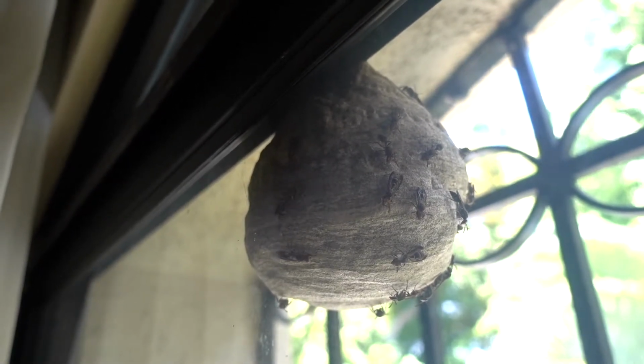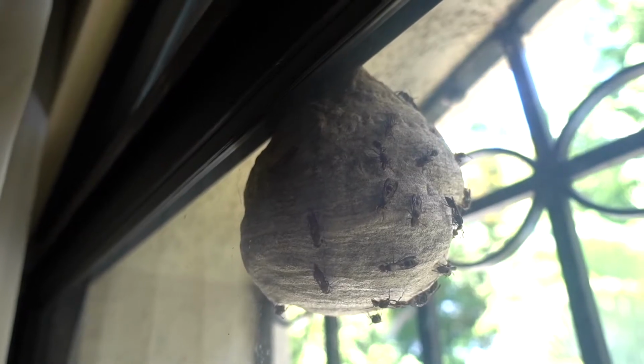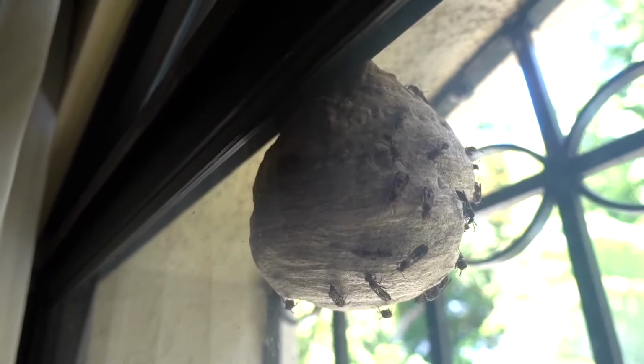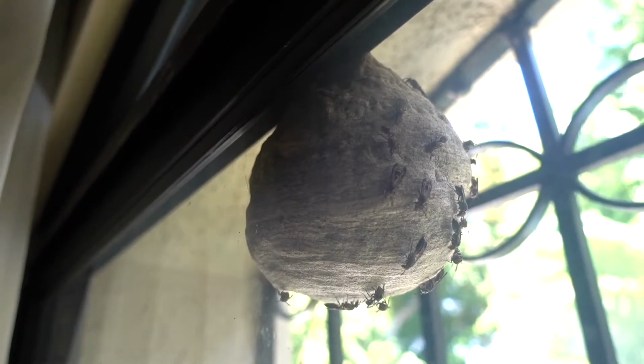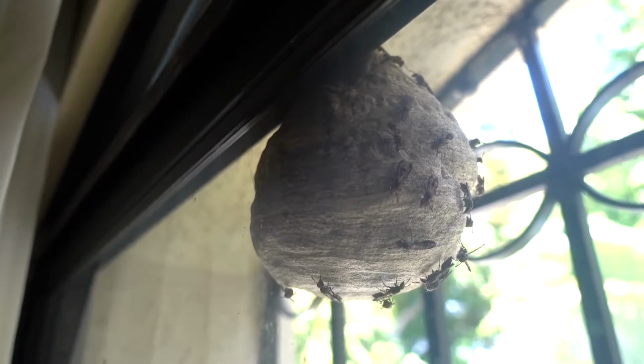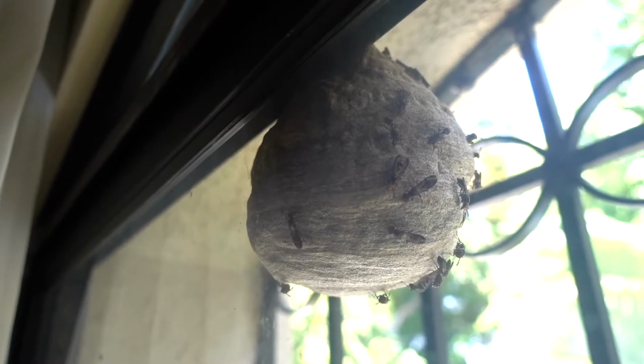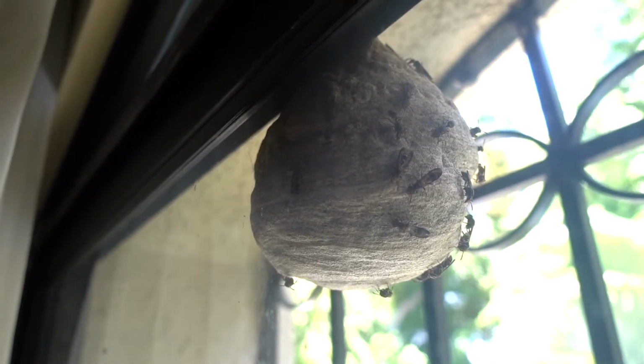Now, I don't really want to open the window and get the camera too close because I don't want to get these wasps angry in case they give me a sting. And if you ever find a wasp's nest, as fascinating as they are, be sure to tell your mum or dad or a grown-up about it before you investigate further.